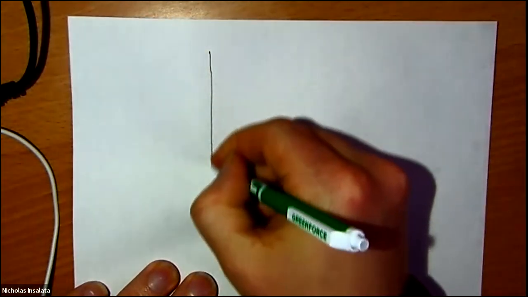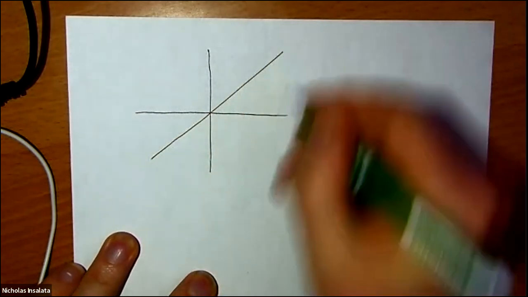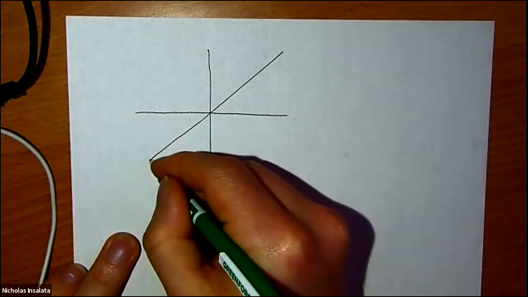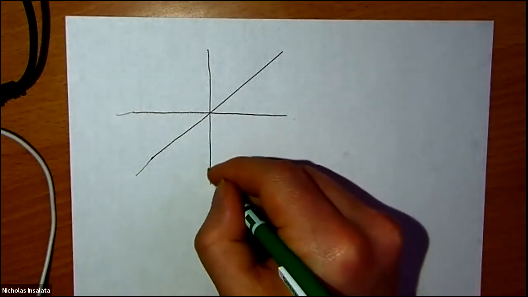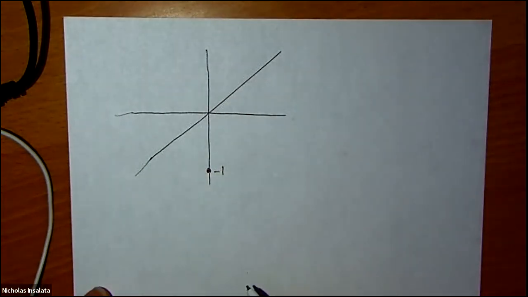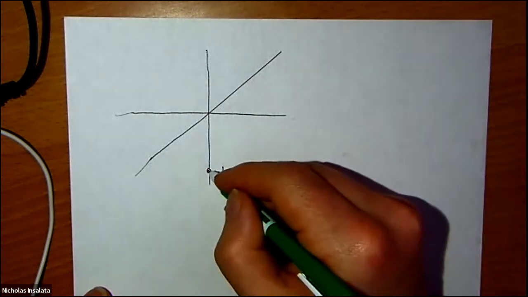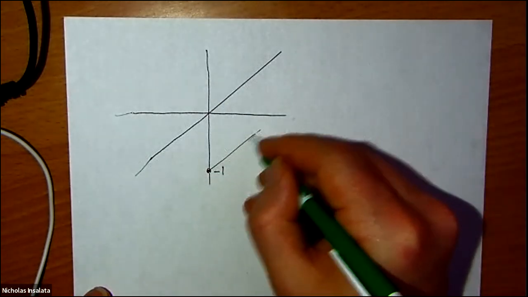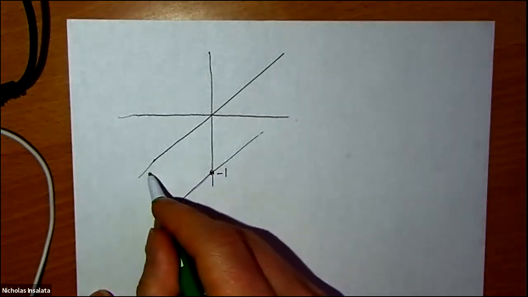Okay. So got my coordinates. Okay. Here's the center of my square. Y is -1, which means I'm going to come up here parallel to the Z axis. And then I'm going to come across like this.